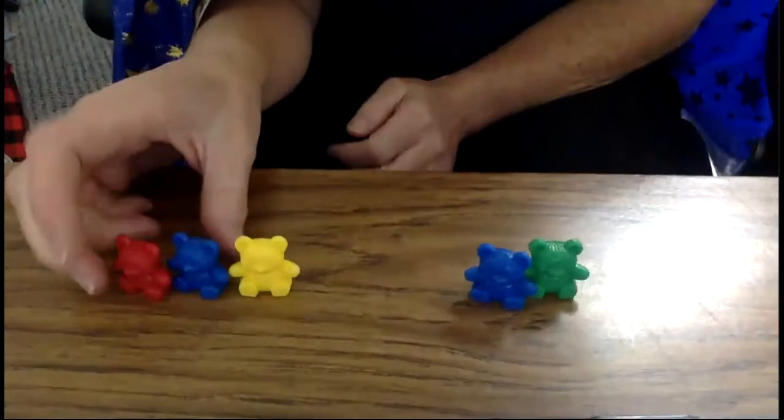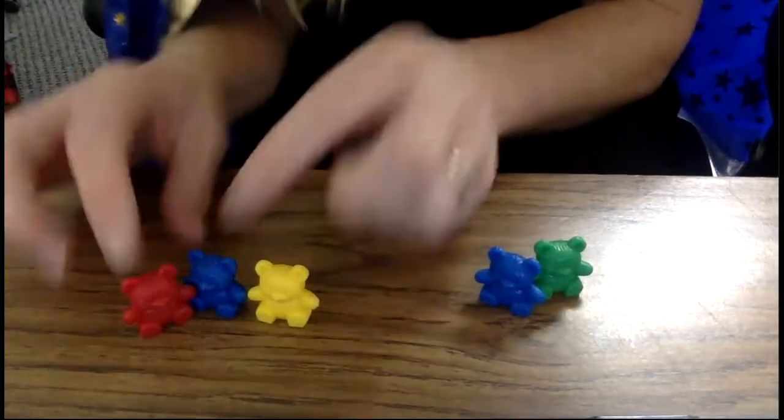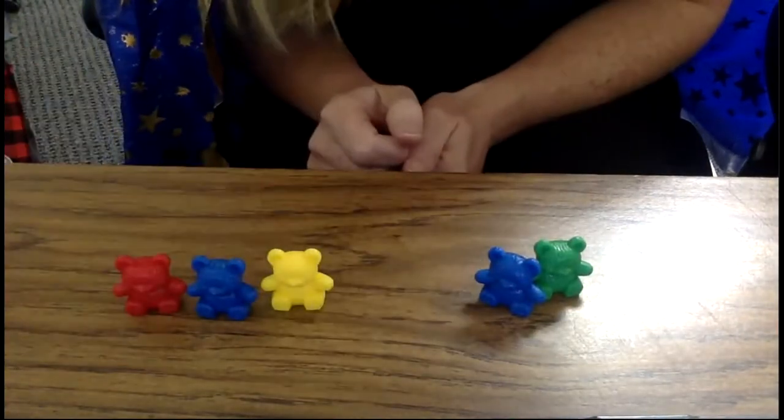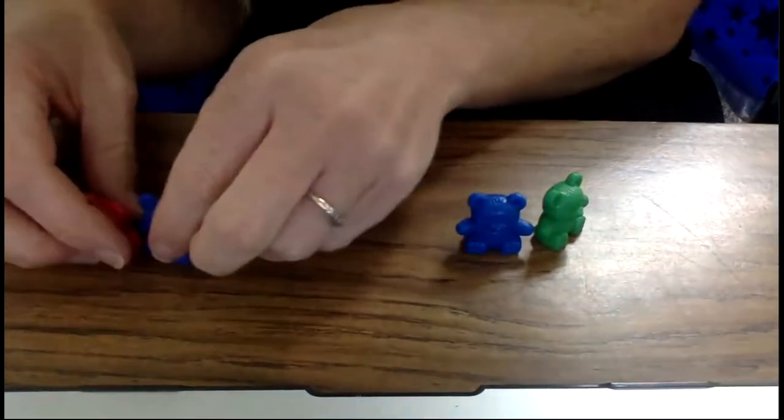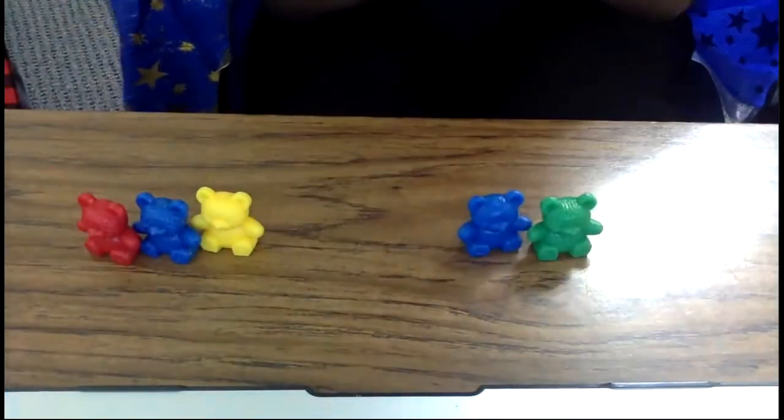Let's tell a story with these bears. These 3 bears are gummy bears. We're going to pretend, okay? They're gummy bears. Don't really eat them. If you have counting bears, don't really eat them. They're not gummy bears, but we're going to pretend. And I have 3 here, and I have 2 here.